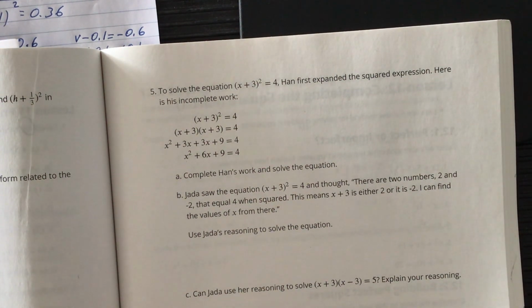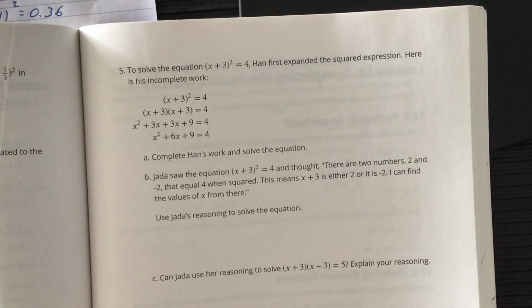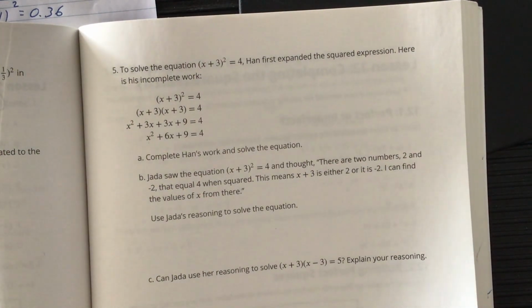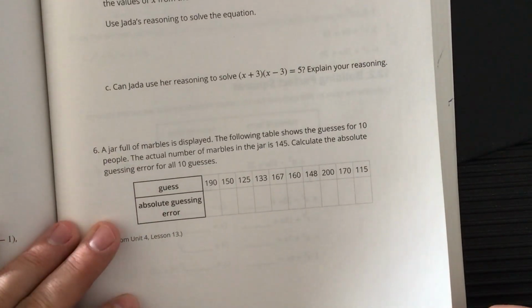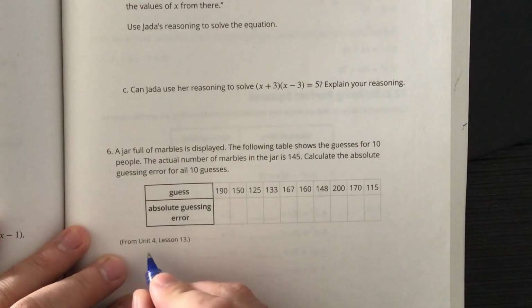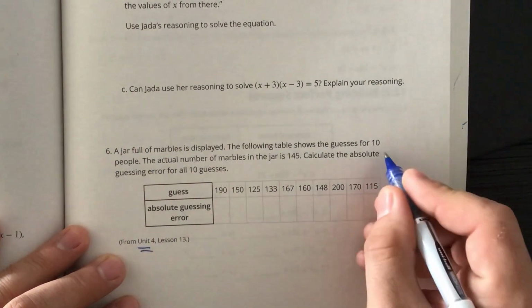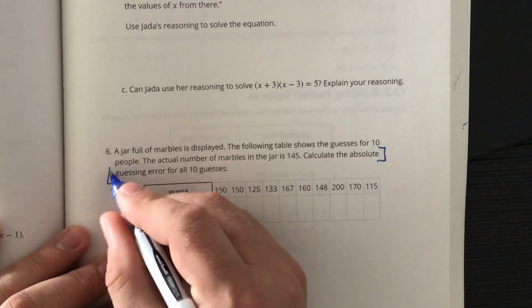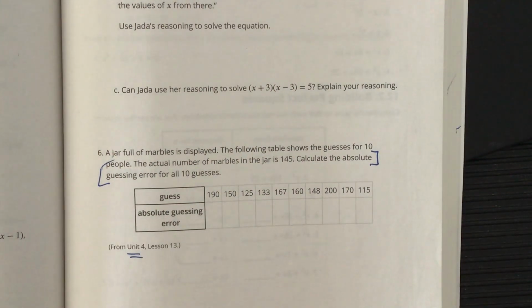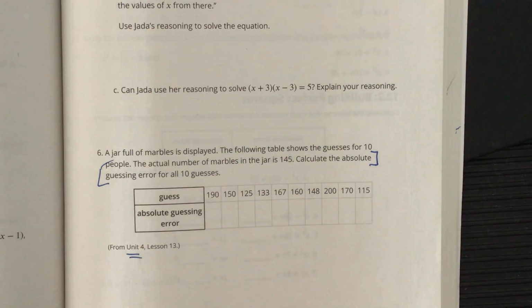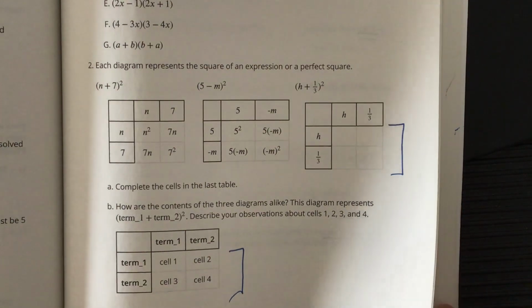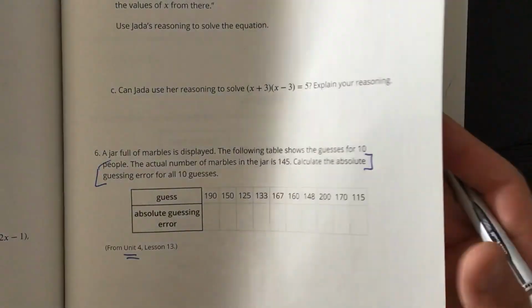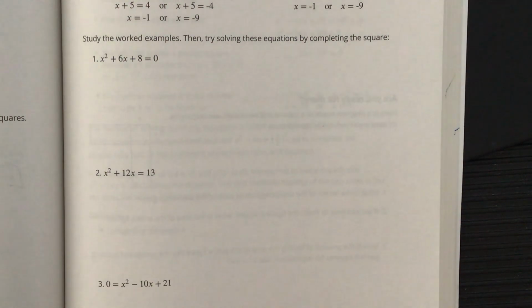And then Jada comes in and solves it her way, using Jada's reasoning and so on. I think you can handle that one with no issues. And question number 6, review from unit 4. I'm not gonna remind you, I'm hoping you can remember. What is the absolute guessing error? And then fill it out on the chart. And that is it, only 6 questions today. And granted, those solving ones take a little time, but only 6 questions up through page 239 today.